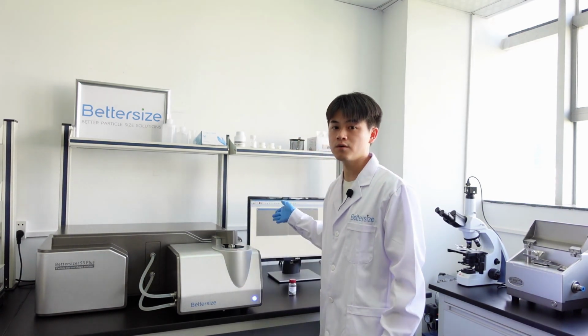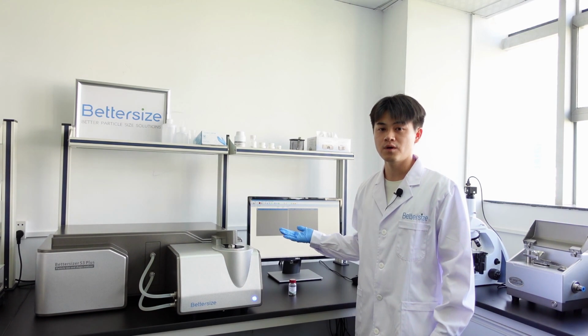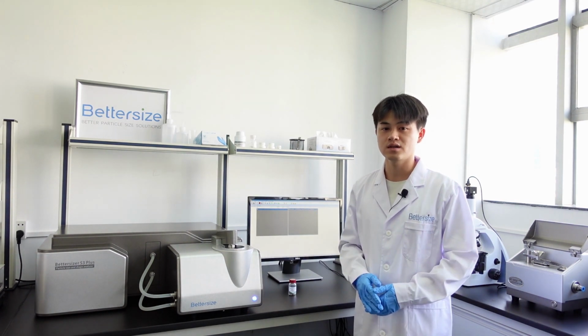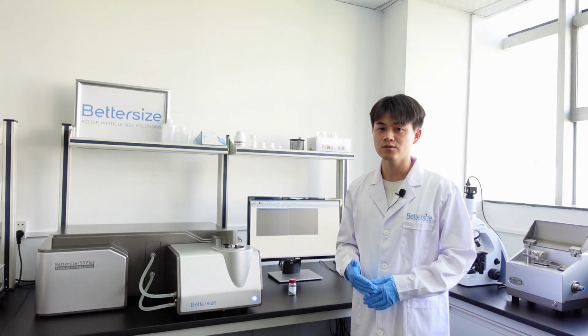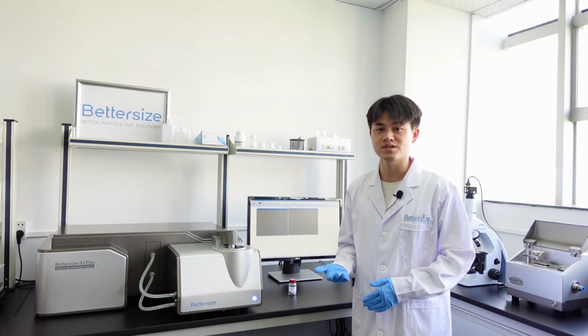The laser emitted from here will irradiate particles and produce scattered light. The photodetectors located here will receive the scattered light and then convert it into electrical signals and transfer them to the software for analysis. The software then analyzes these electrical signals according to Mie scattering theory to provide the particle size distribution of the measured sample.